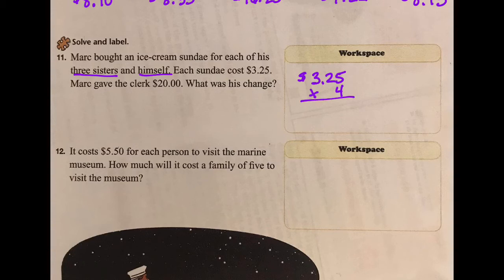So let's figure it out. 4 times 5 is 20. Carry the 2. 4 times 2 is 8. Plus 2 is 10. Carry the 1. 4 times 3 is 12. Plus 1 is 13. Okay.